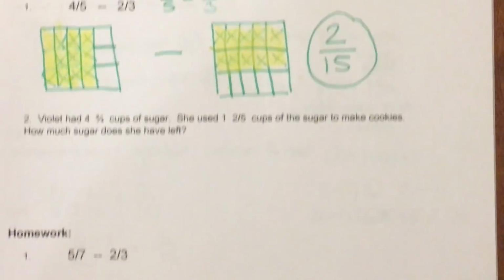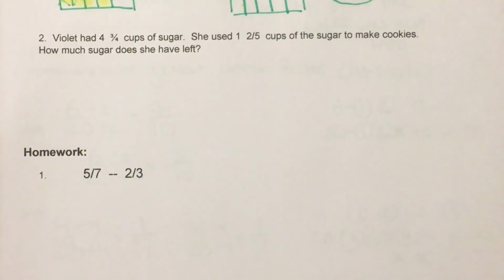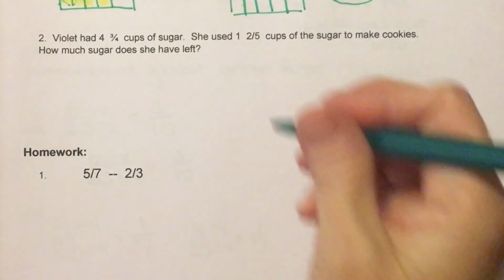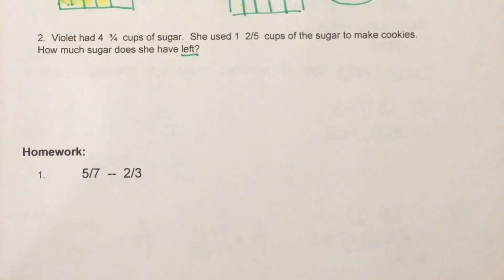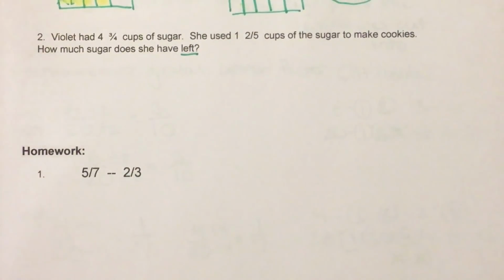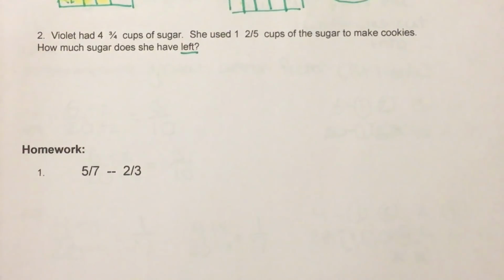Okay, let's try one more. This says Violet had 4 3/4 cups of sugar. She used 1 2/5 cups of sugar to make cookies. How much does she have left? Okay, that should be my key telling me that I am going to be subtracting.